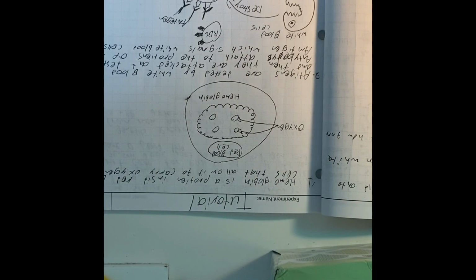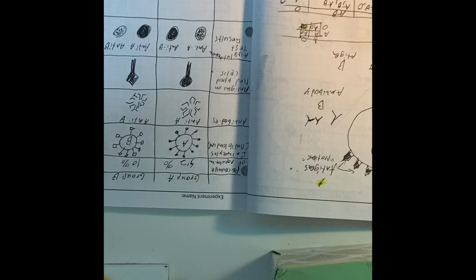Alright, so the third question talks about antigens and blood types. Basically, your mother and father both have a blood type, and the blood type can either be A, B, AB, or O. A and B are both dominant antigens.